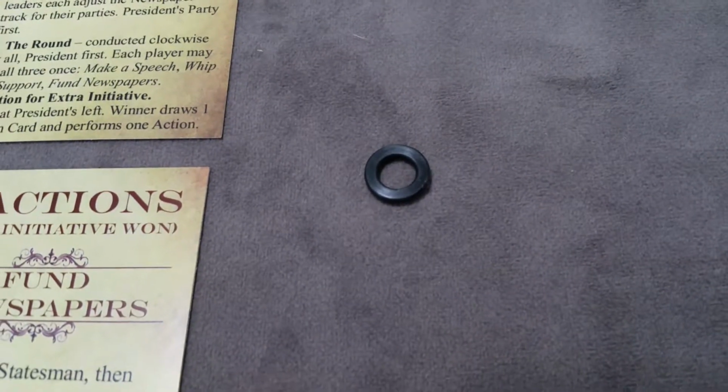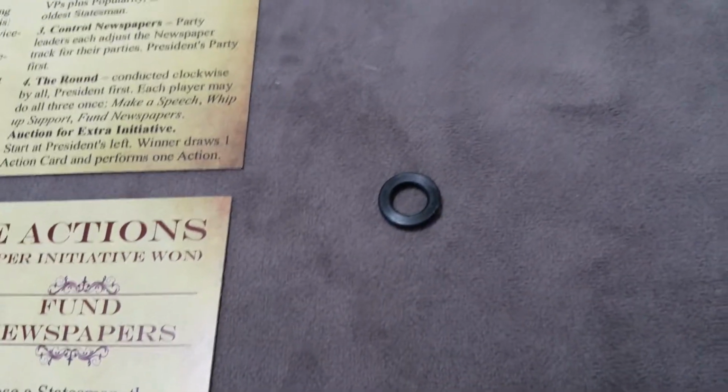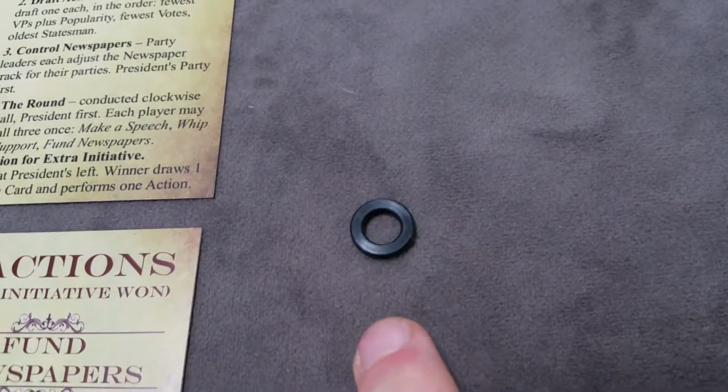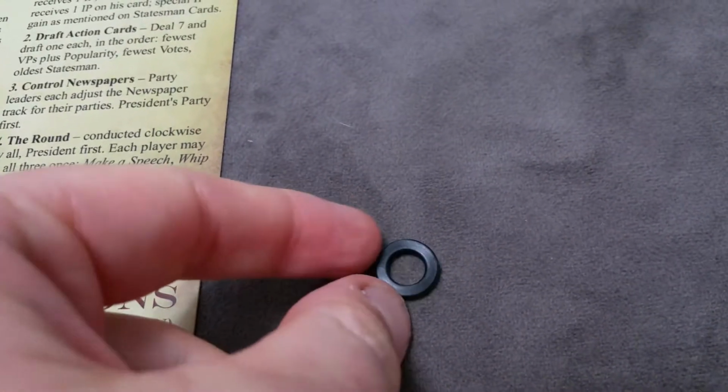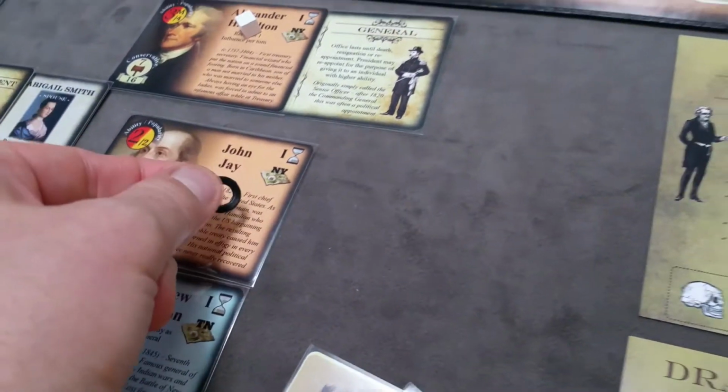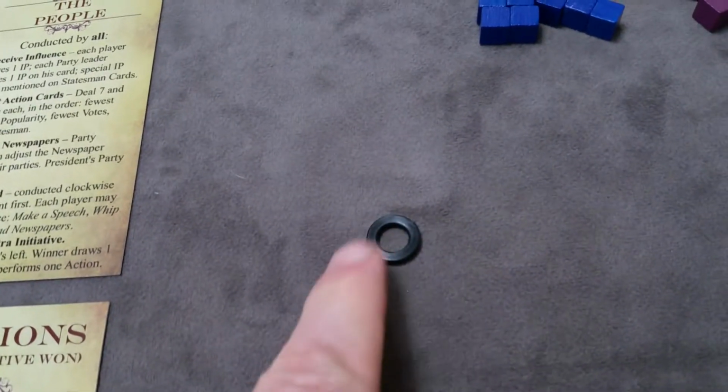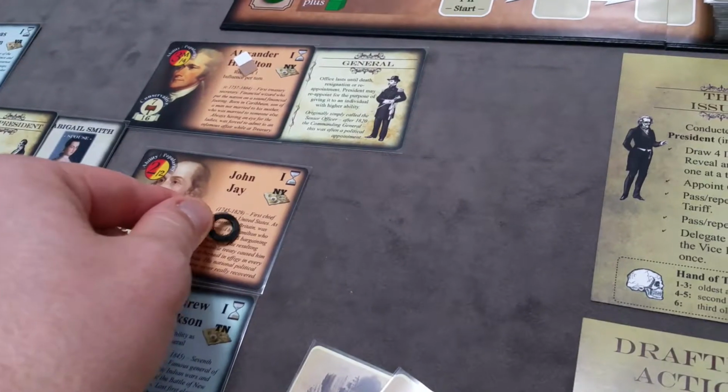Other statesmen that are not eligible, based on the expansion, are any statesmen that have run for presidency and lost the presidency twice. So each time you run for president and you lose that, the candidate could potentially get a black ring. So if they run for president twice and lose twice, they'd have 2 black rings. Now you can remove those. So for example, let's say you are the current party leader and you already had 1 black ring.